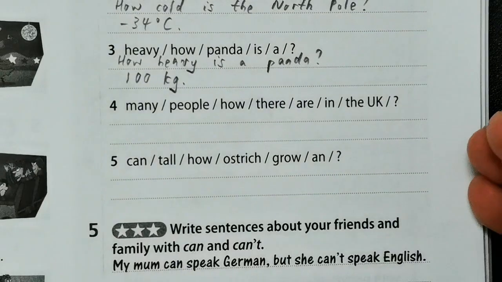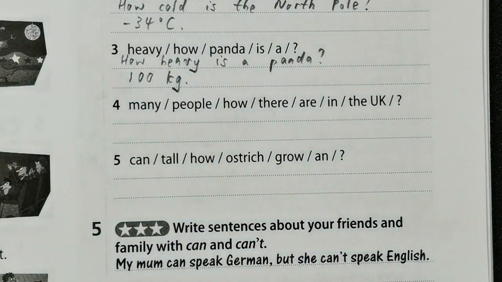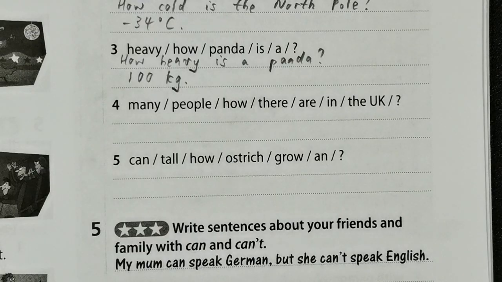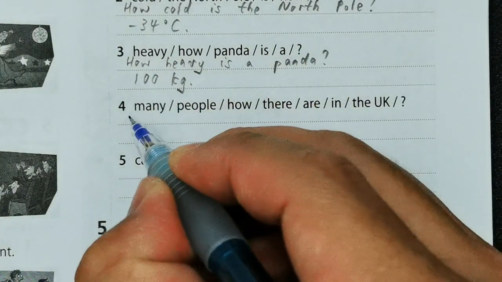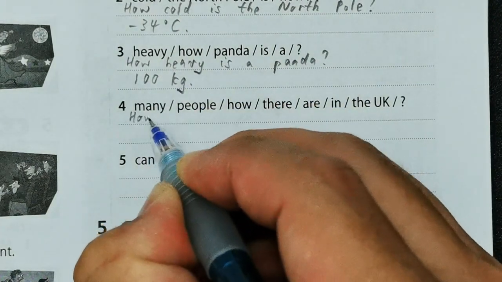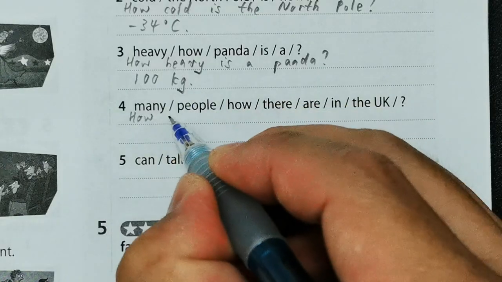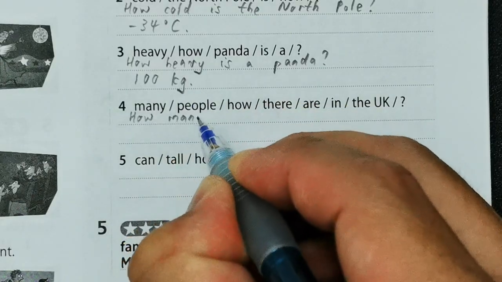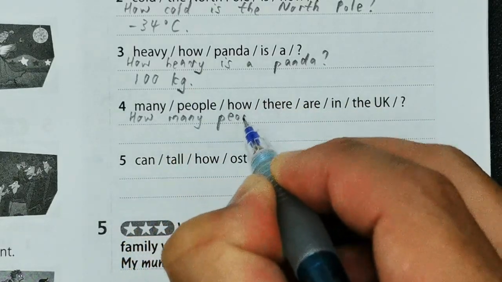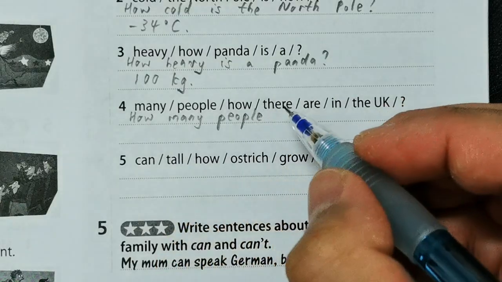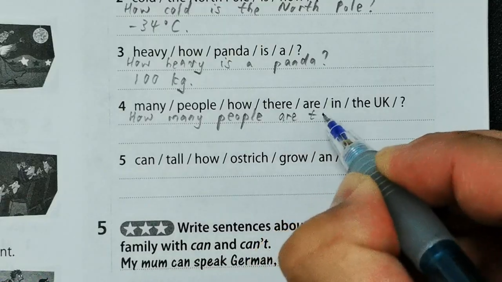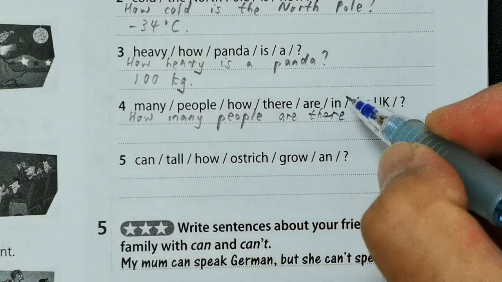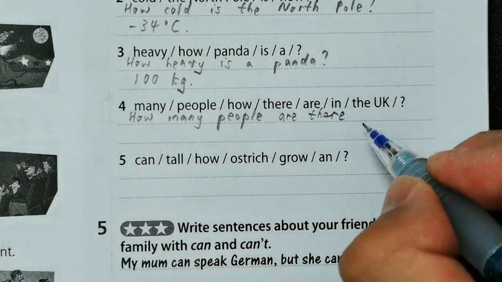And then number 4: many, people, how, they, are, in the UK. Basically they are talking about the population. So we have how many people are there in the UK?